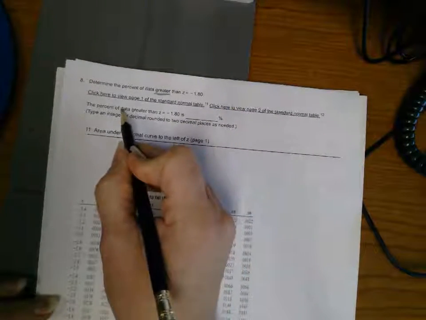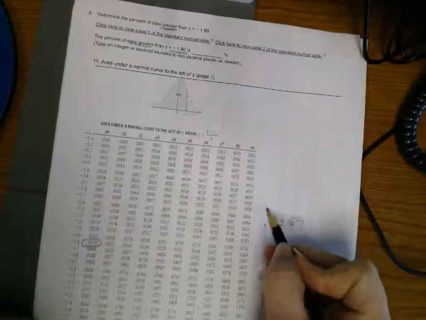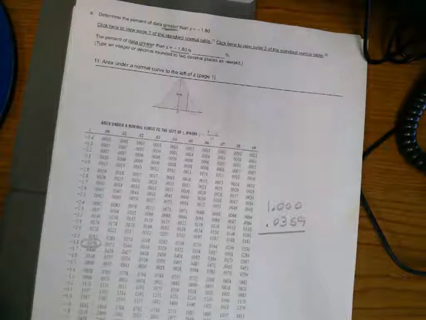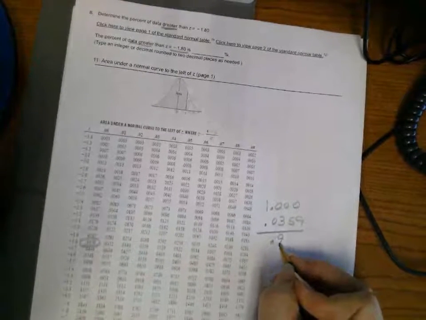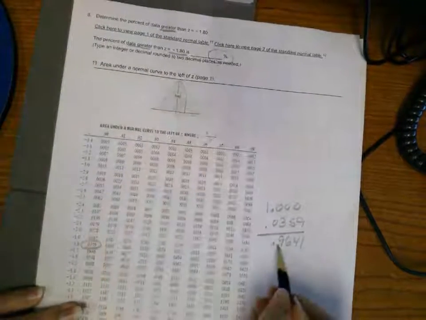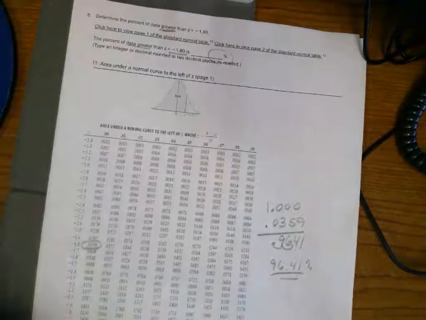All right, so greater than negative 1.80. So looking down my chart for negative 1.80, that's the first one right there, 0.0359. Again, because this chart does to the left of, always to the left of, we have to subtract from 1, or 1.000. On your calculator, probably, you'll do that. And we get 0.9641. Then we convert it because it wants it in percent form, so go to right. 96.41 is your final answer there in percent form.